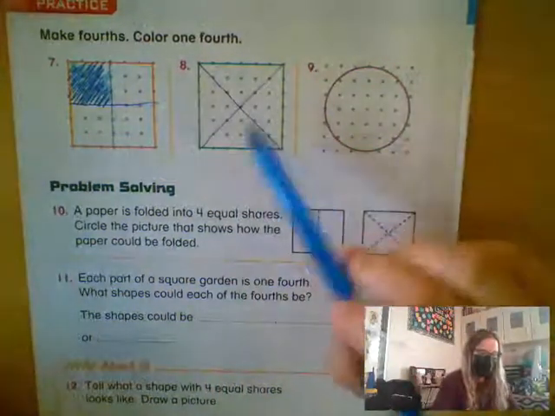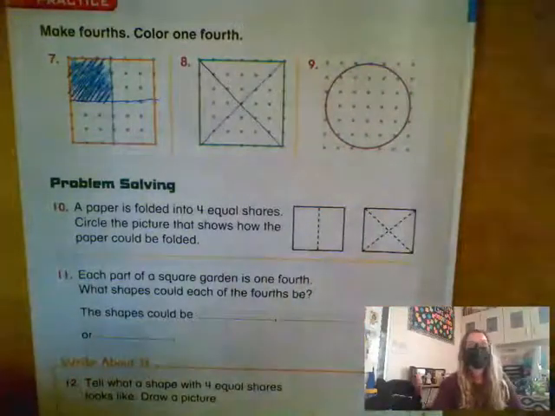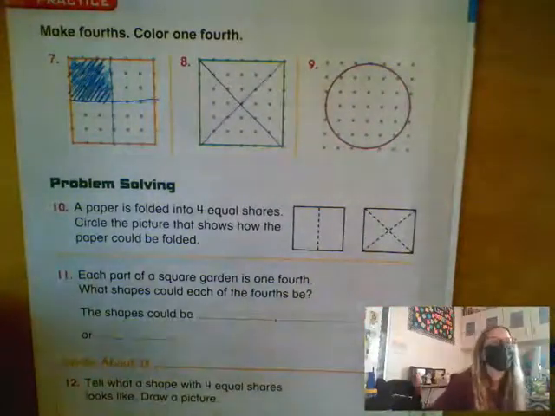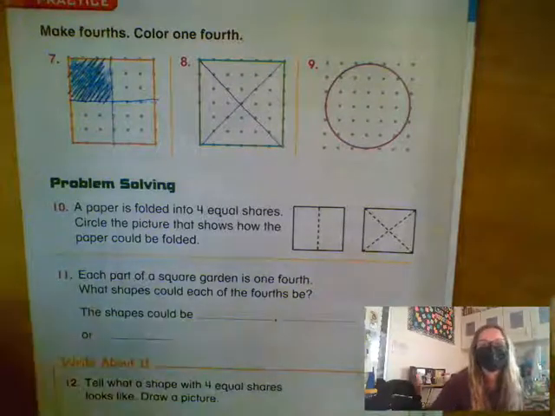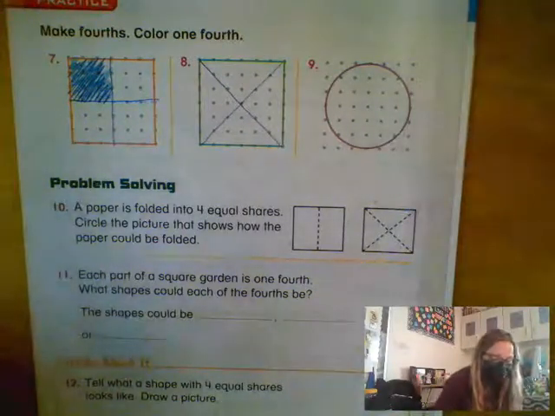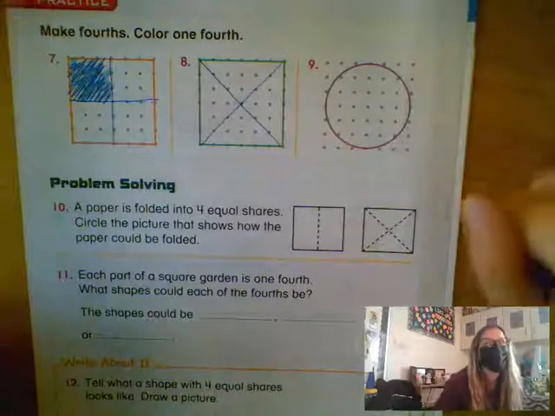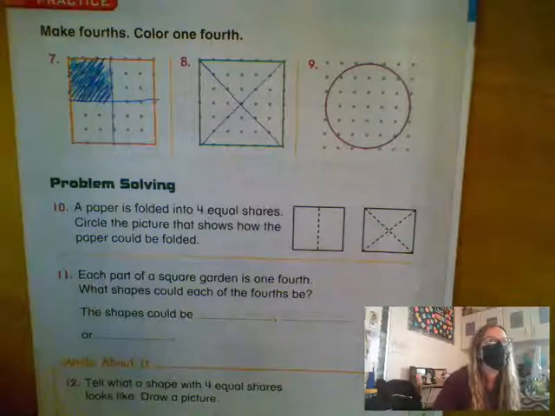And now I have 1, 2, 3, 4 triangles. They're all the same size and shape, so they are equal parts, equal shares, quarters. All right, looking at our circle. There's really only one way to break a circle up to make it into quarters, Amelia.